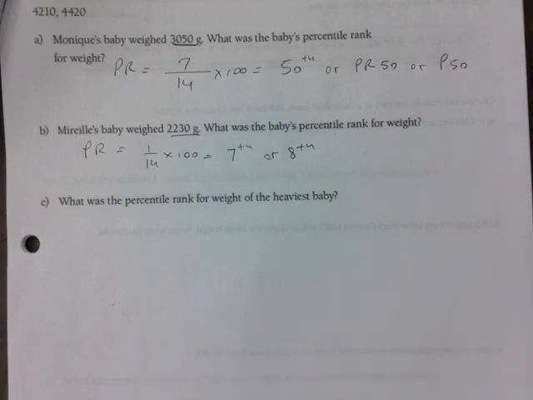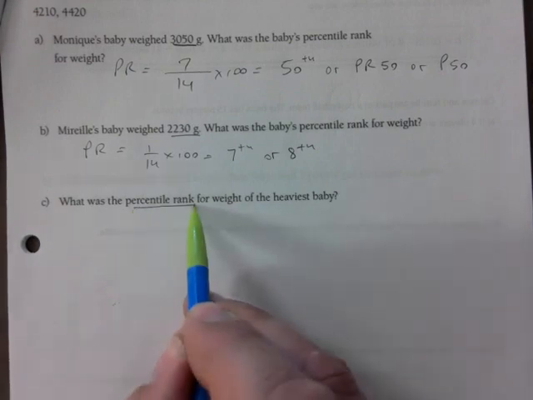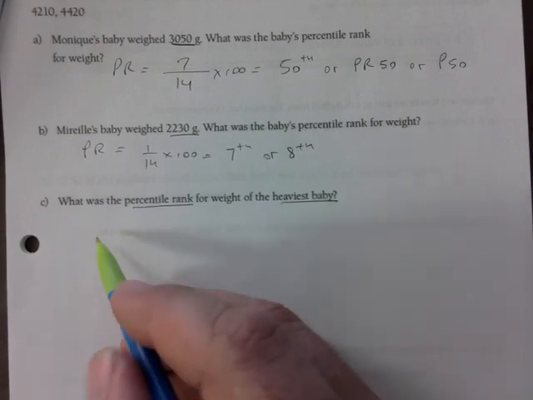Okay, I just want to say this one more time. It's in comparison to everybody else, in comparison to the babies that are considered here. It doesn't necessarily mean that you don't weigh much or that you're very heavy. It doesn't necessarily mean that.